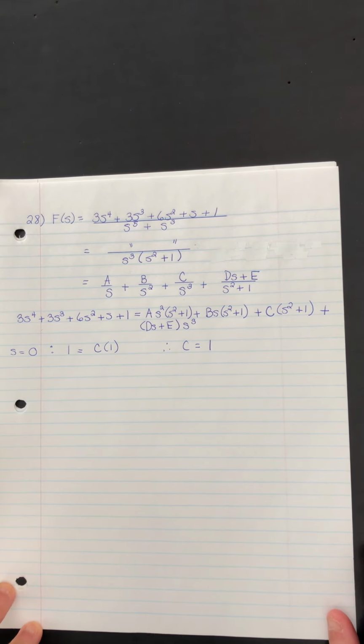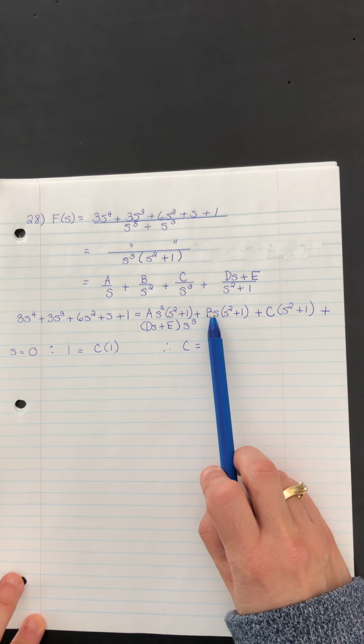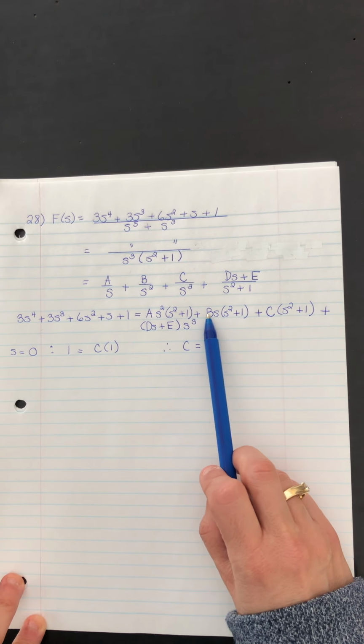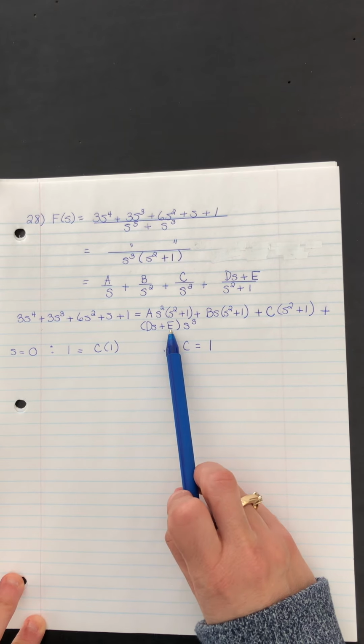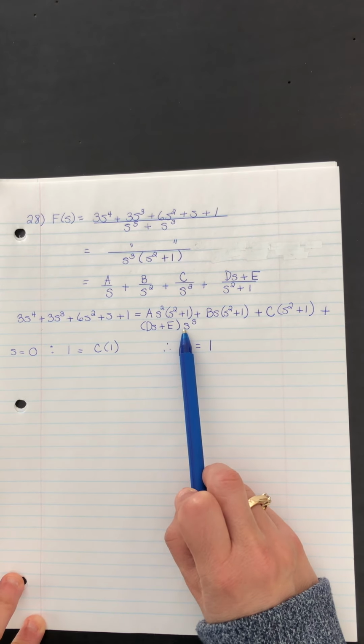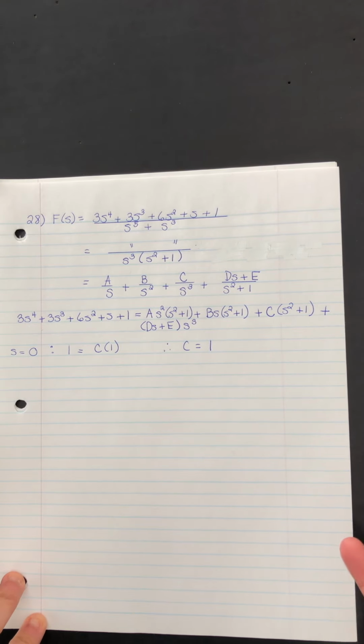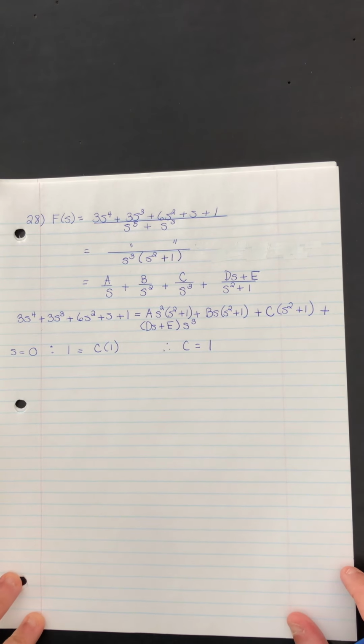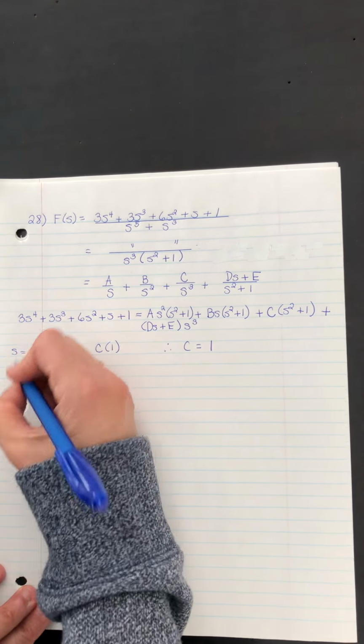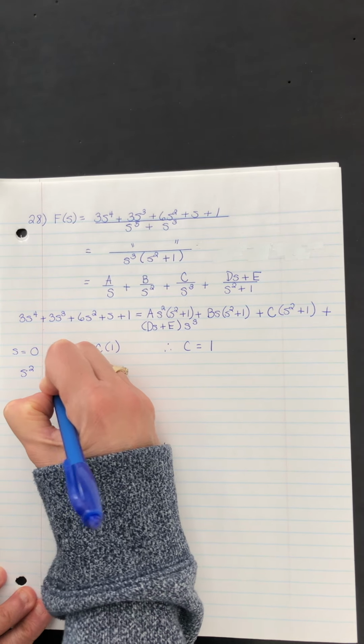What about the next highest, s cubed? Where would we have s cubed? Here, b times s cubed. But also here, e times s cubed. But we don't know b, and we don't know e. So that's not helpful either. But let's go to s squared.